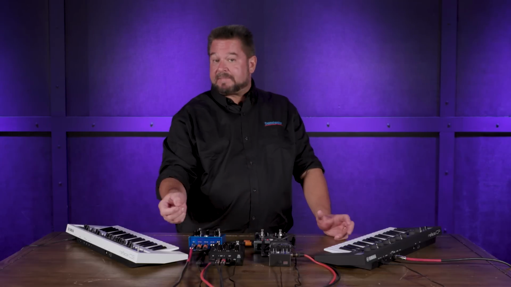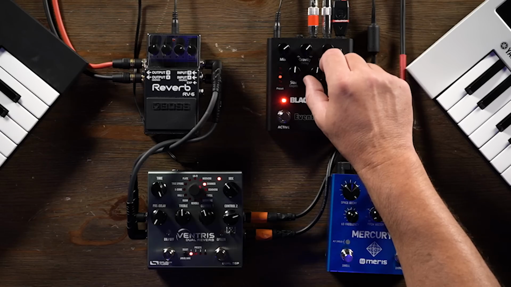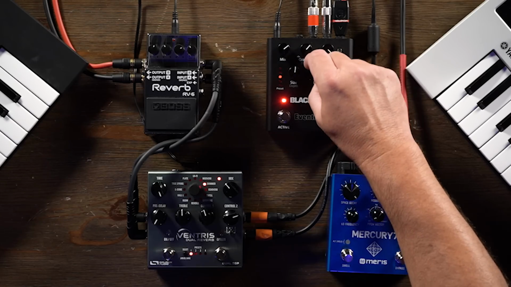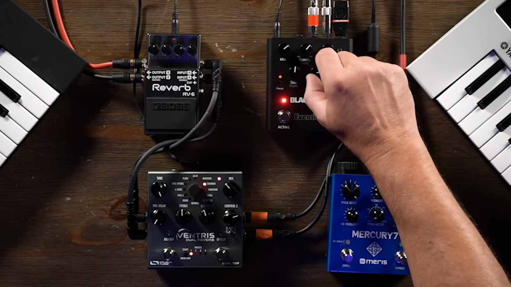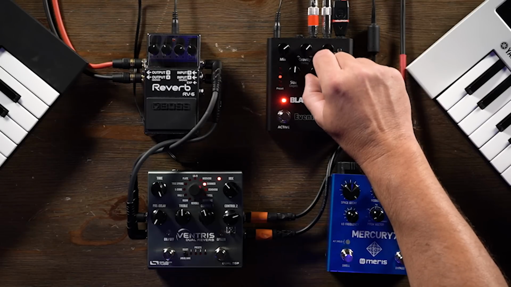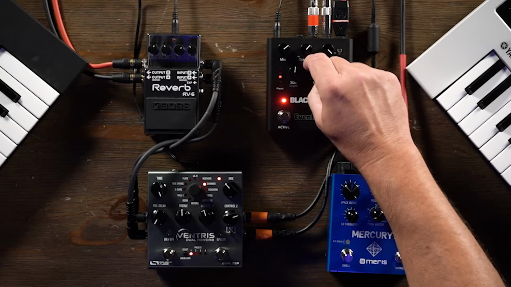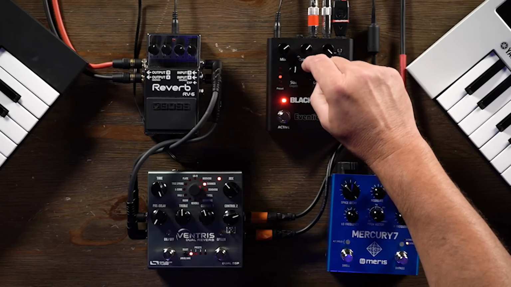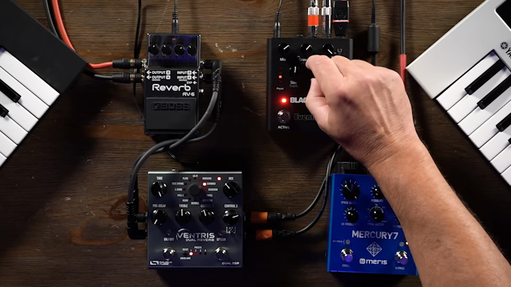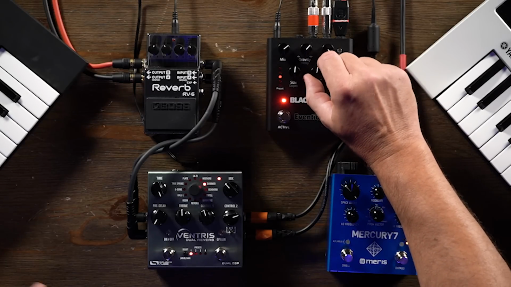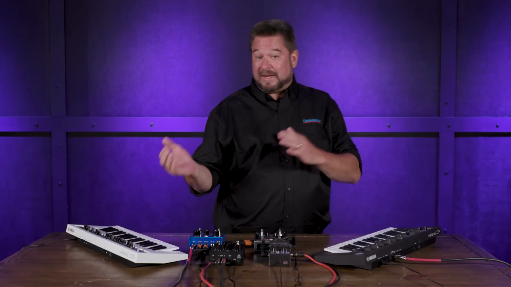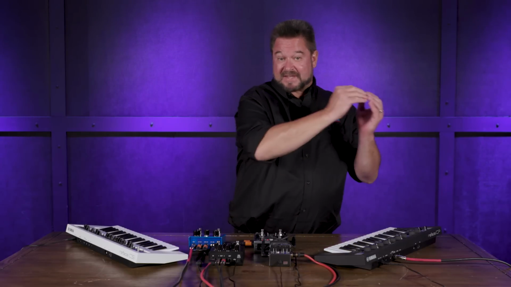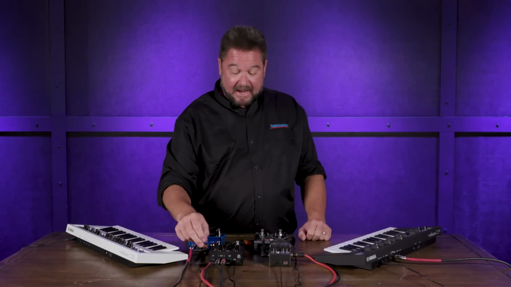And now I'm going to sweep the low parameter. So you're really hearing me sweep through the different bass frequencies because that peak's moving through it. Now, same thing with the highs.